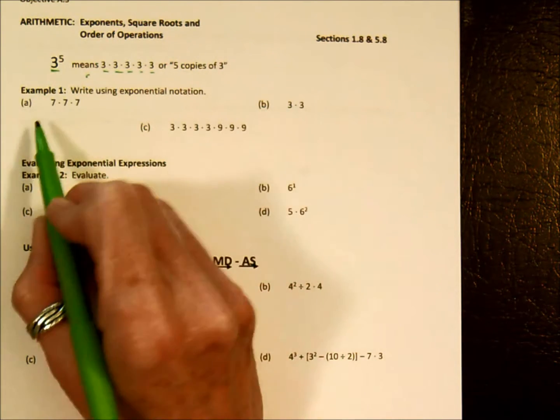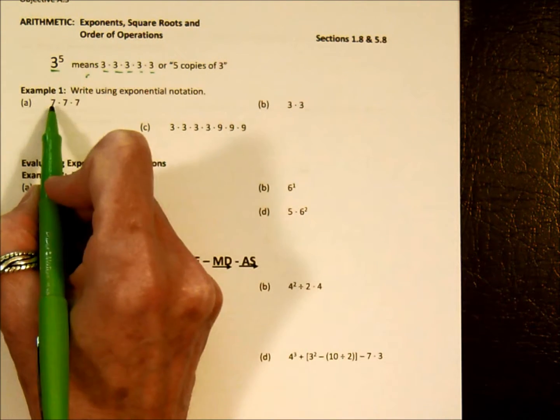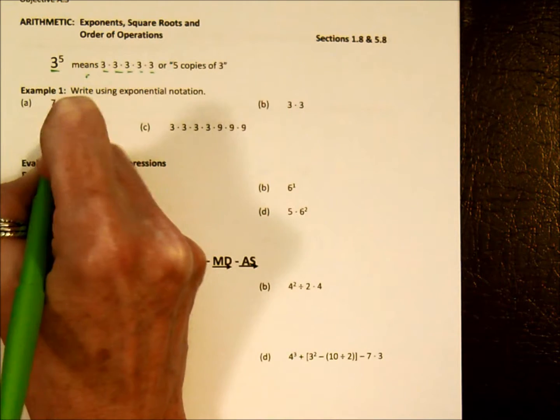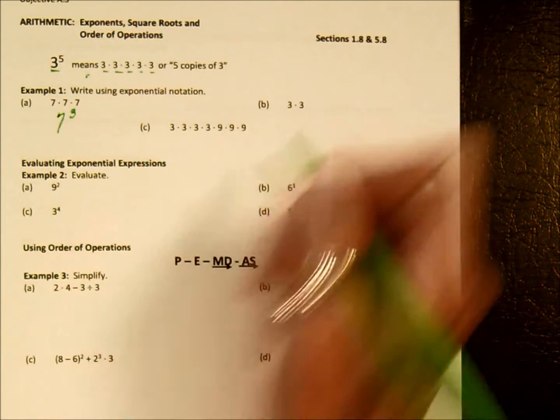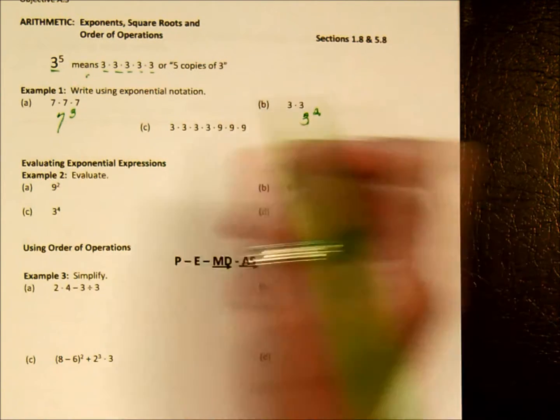So what we're going to do is look at these expressions and write them using exponential notation. Here we have 3 copies of 7, so we would write that 7 to the 3rd power. We have 2 copies of 3, so 3 squared.